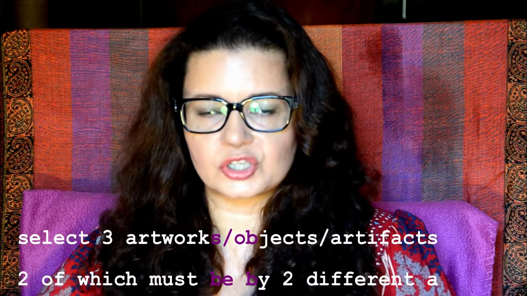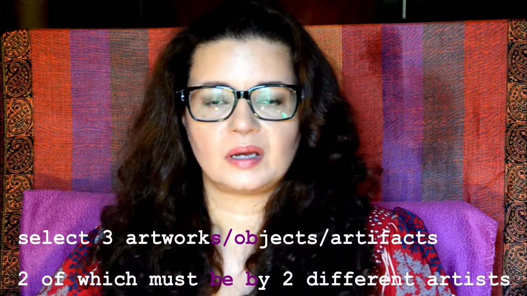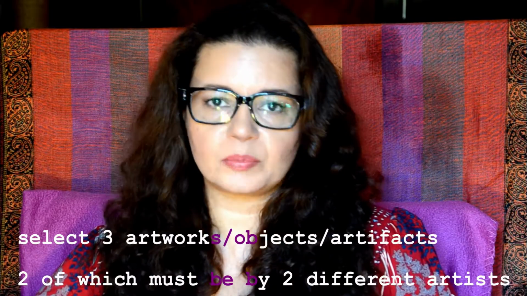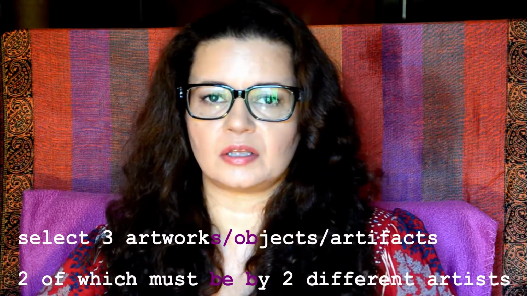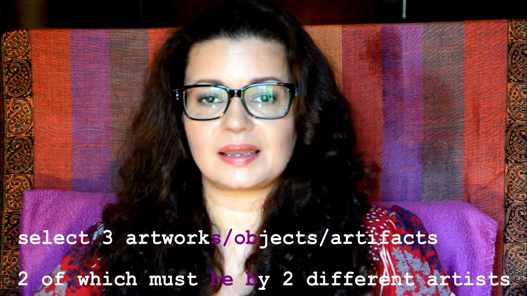The comparative study asks you to pick at least 3 artworks, 2 of which have to be by 2 different artists. So these artworks can be artifacts, objects, images, so basically anything that constitutes a work of art. The IB also says that the selected artworks that you discuss or compare in this component are artworks which somehow resonate with you or are relevant to you in some way.